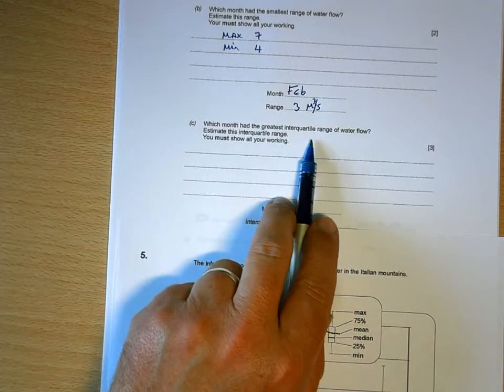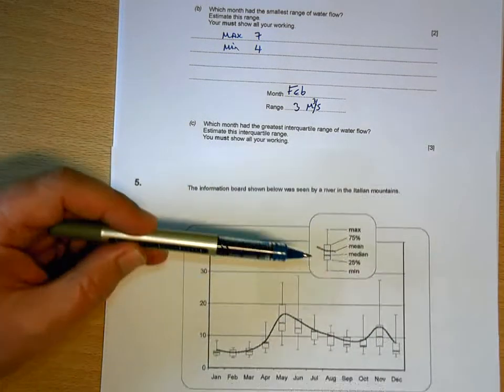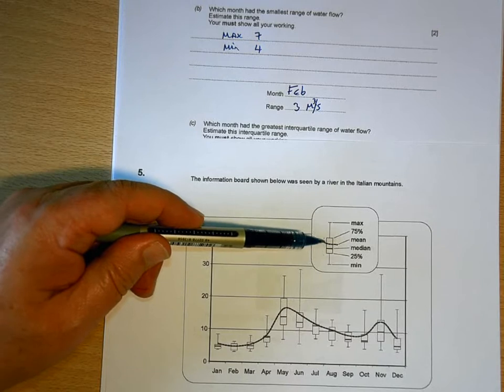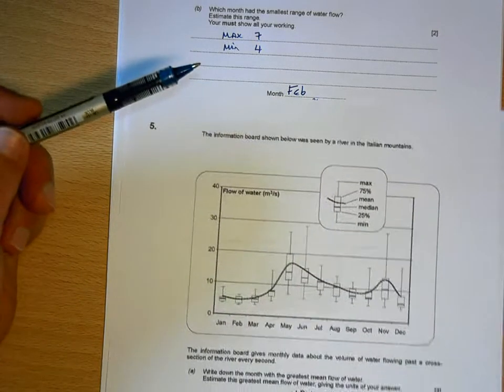Which month had the greatest interquartile range of water flow? So the interquartile range is between the upper and the lower quartile, so we're looking for the largest box.